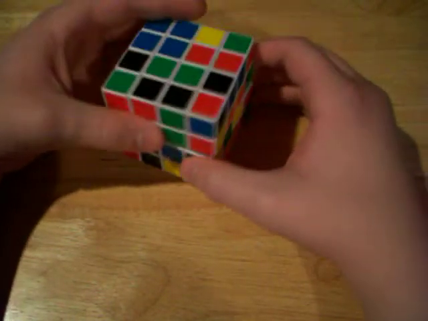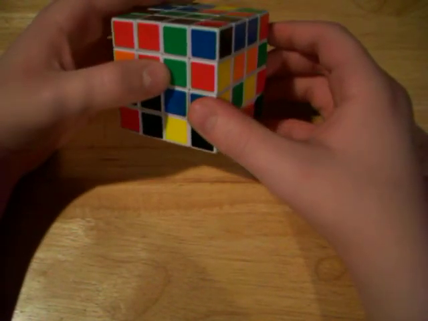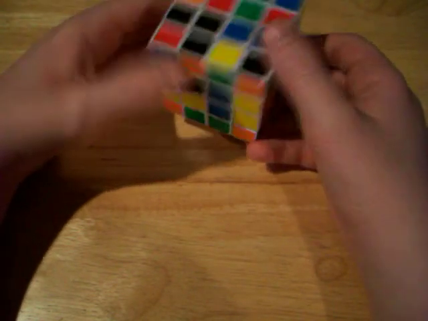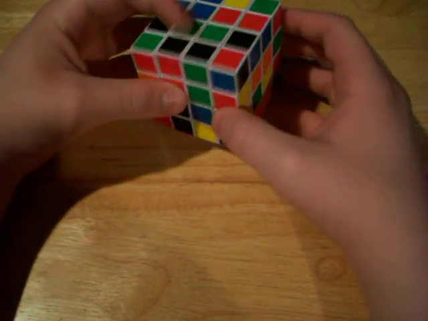Next, I'll just move that out of the way. You look for it in the middle layers. It could be on the bottom. Just make sure you don't mess up the 1x2 bar that you've already done.